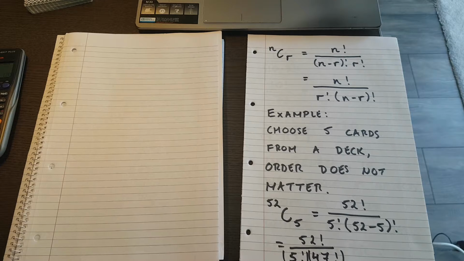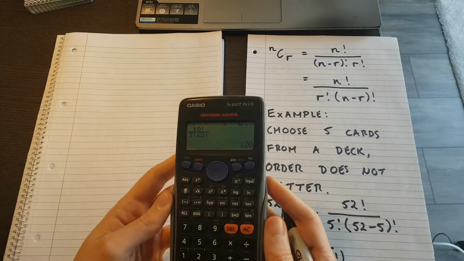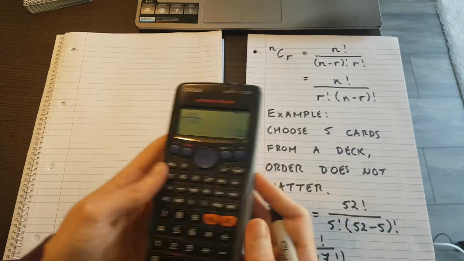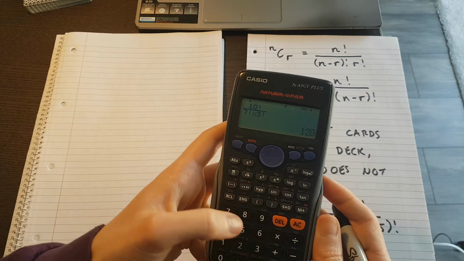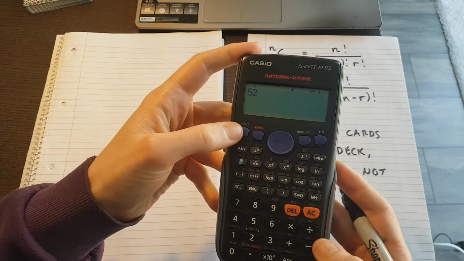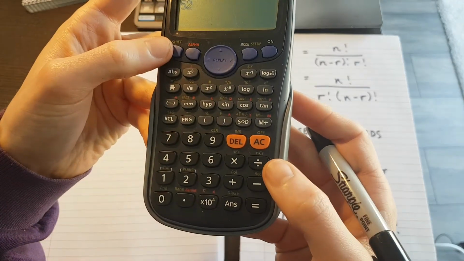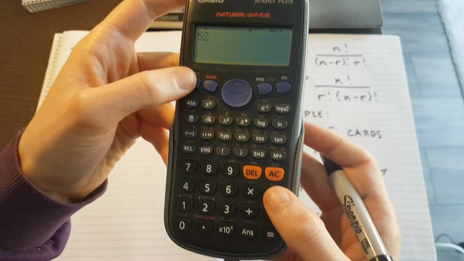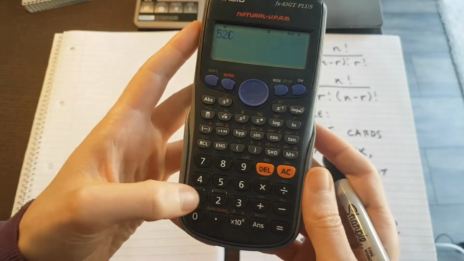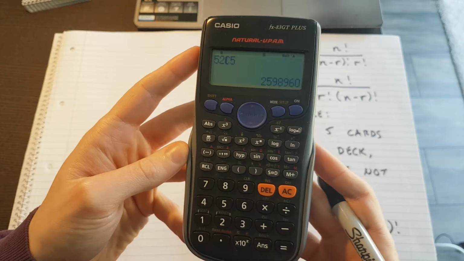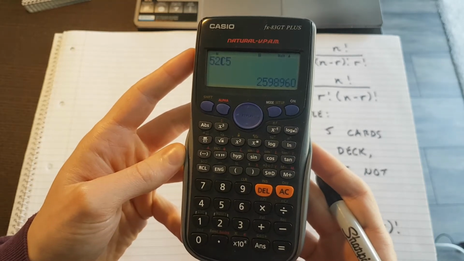In fact, this is not really all that difficult to do. I'll do it out long in a moment. But how do I get the actual answer? I go 52 and then I find the nCr on my calculator. See that? nCr, it's a second function. 52 choose 5. And that is 2598960.